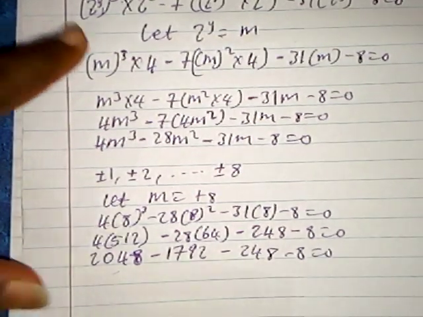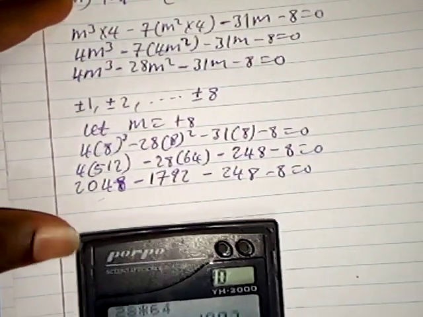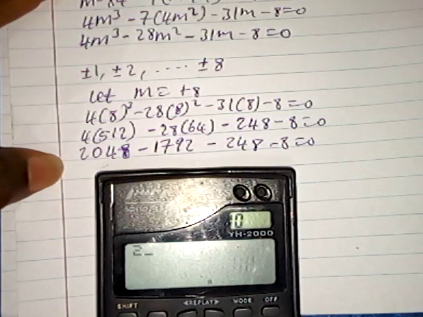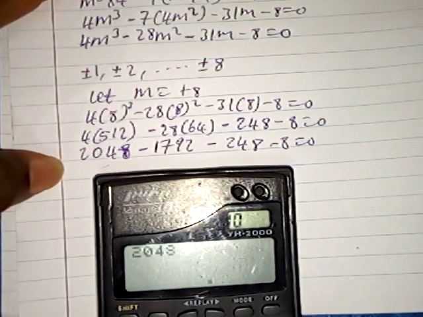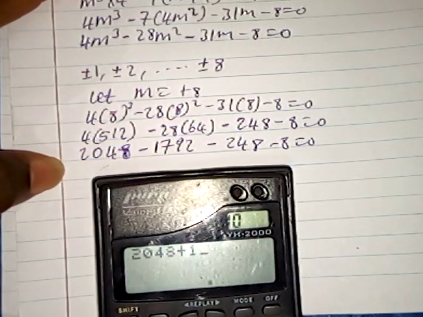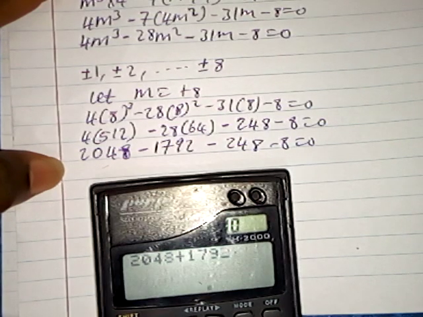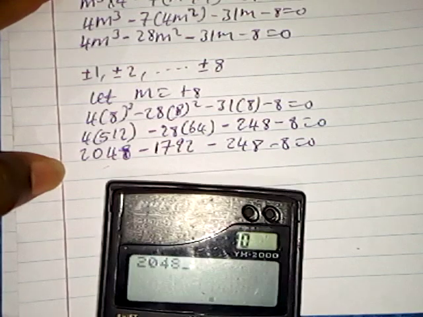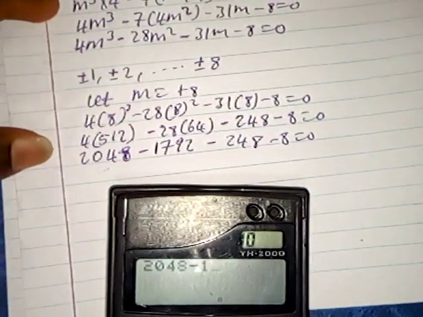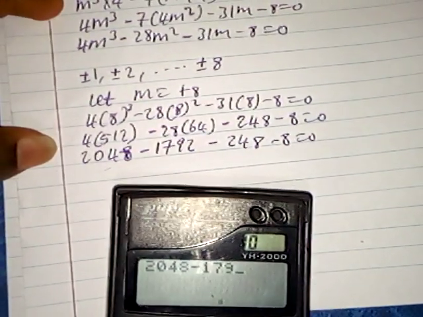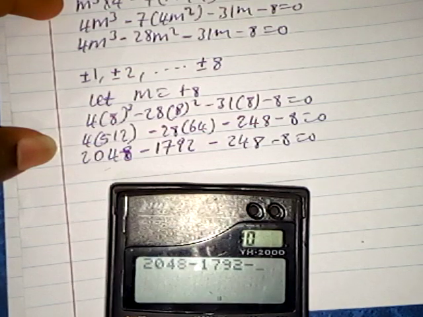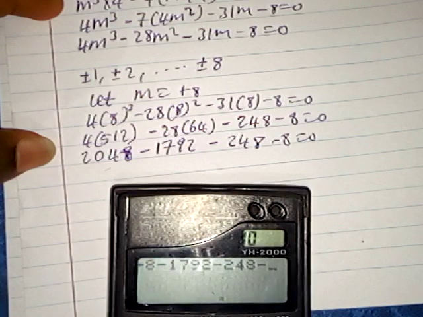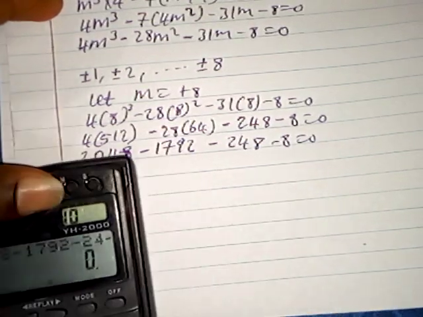So now if we use our calculator, we subtract all these digits. What are we going to have? Now let's see. 2048, right, minus 1792, right, minus 248 minus 8. It will give you 0, right?